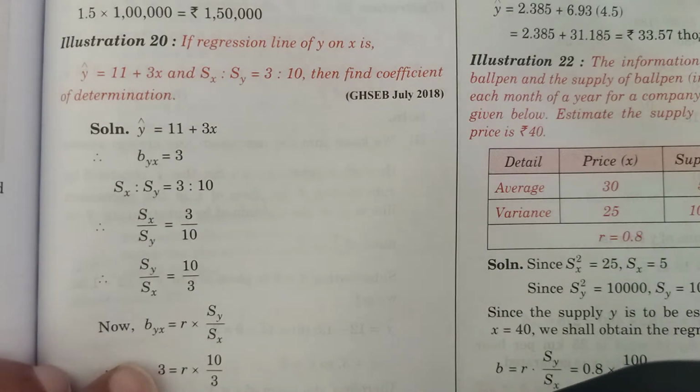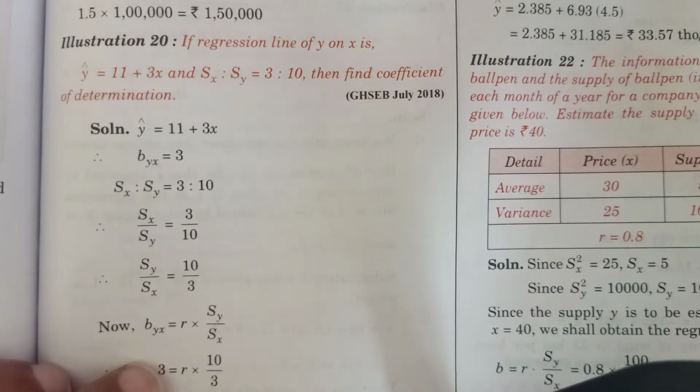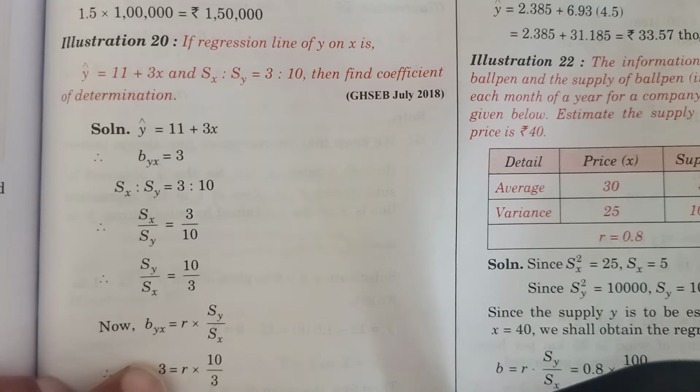In today's video lecture, I would like to explain some of the important sums from the book of Yogi Publication, which is provided to you for more practice. The first sum I would like to explain is on page number 3.17 of Yogi Publication book. I give you the page number so that you can refer to the particular sum. It is on page number 3.17, linear regression.